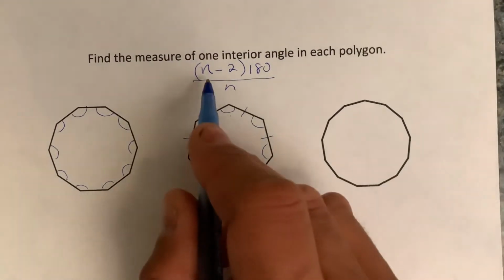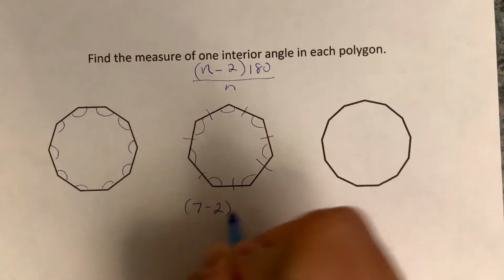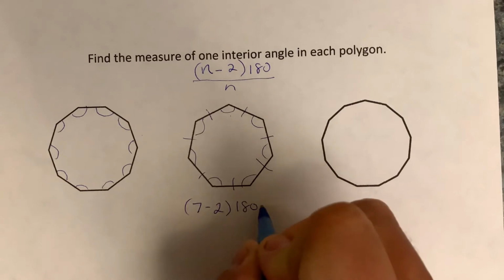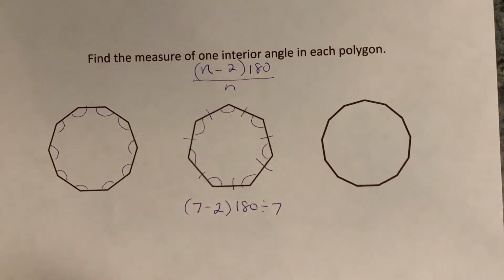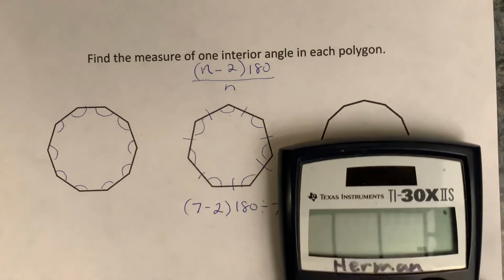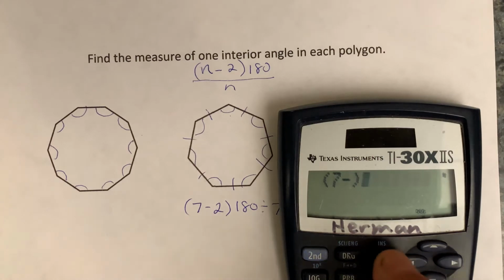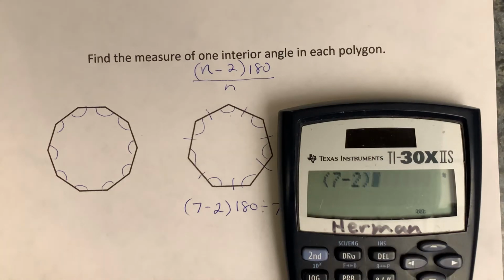So to do this, we're going to put 7 in here. So we're going to go 7 minus 2 times 180, and I just hit divided by 7 then, like that. So let's put that in our calculator. Not the best at showing stuff. Let's see if we can see it there. I think we can. Using the parentheses for it to work, of course, for order of operations, otherwise it will multiply before it subtracts. 7 minus 2 times 180 divided by 7.